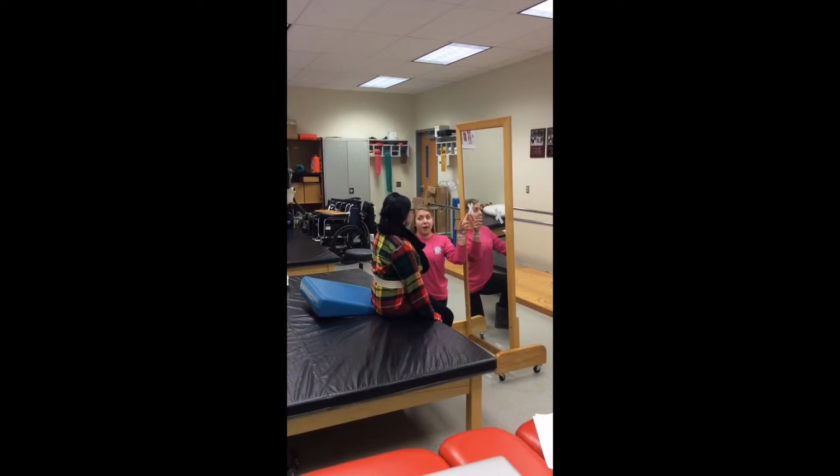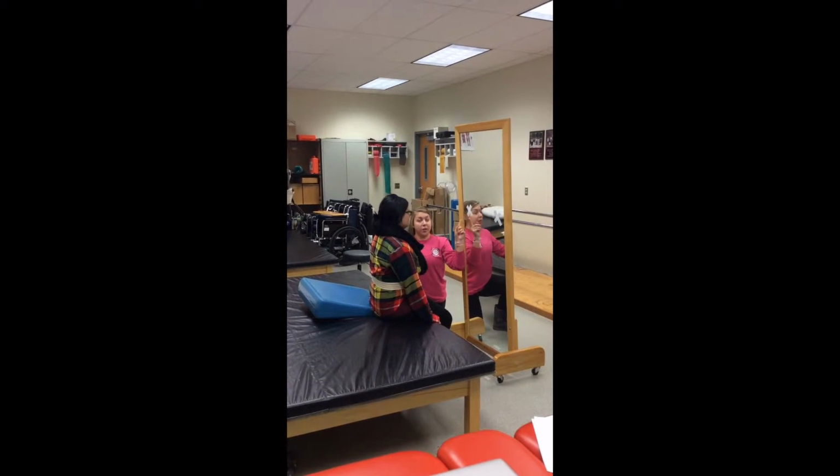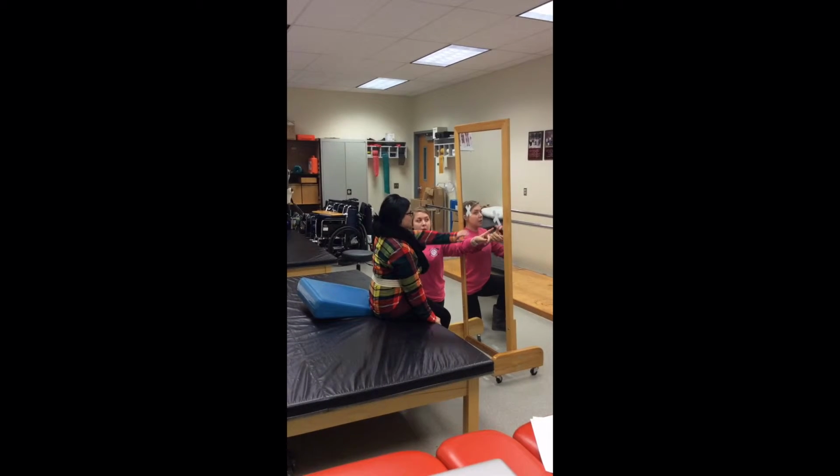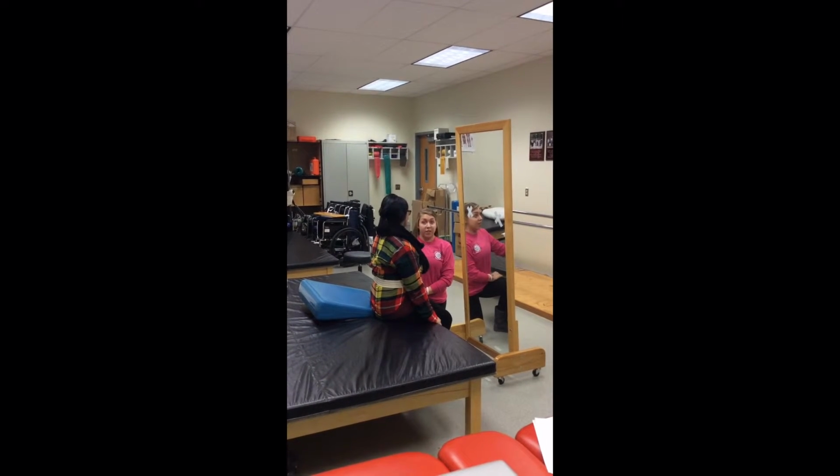So now I'm going to instruct the patient, when I say 2, I want you to first reach the X with your right hand, and then I want you to reach this X with your left hand. So go ahead and reach with your right. Good. And now with your left. Good. And you would do that 3 to 5 times.